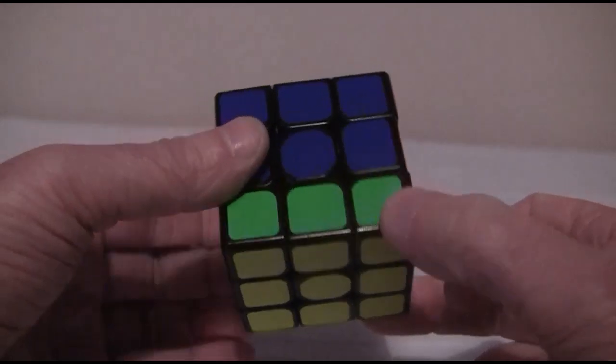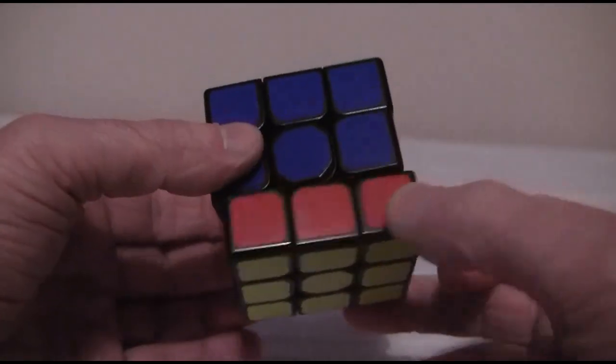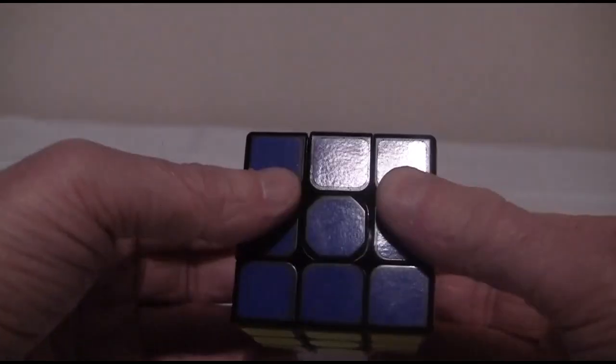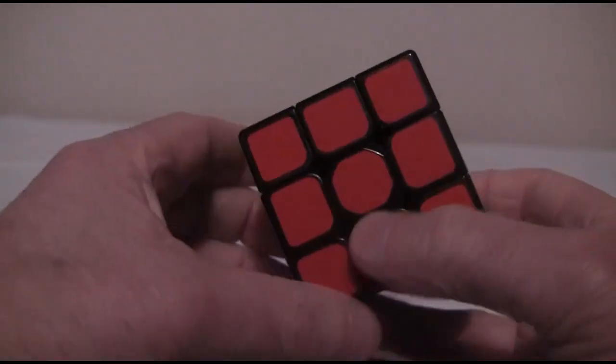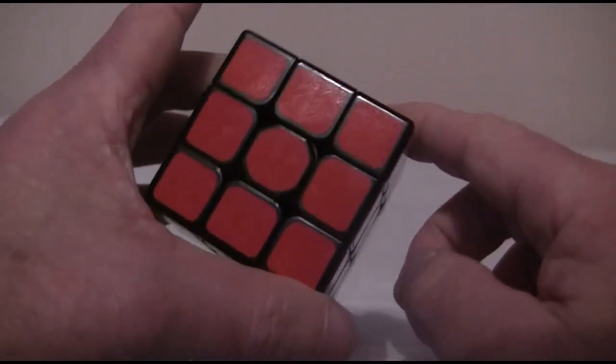So now we've done all 4 corners, so it's just a case of rotating the bottom layer until the blue lines up, the orange, the green, and the red, and that is our cube finished.